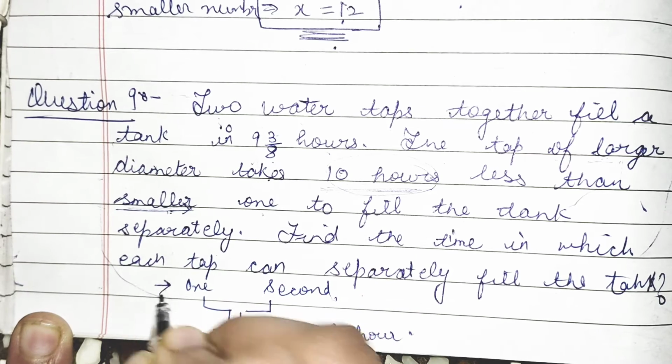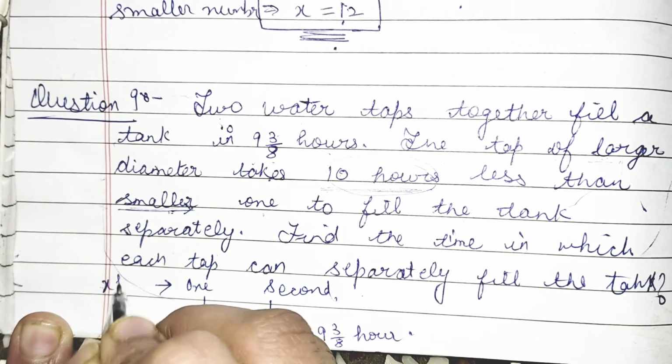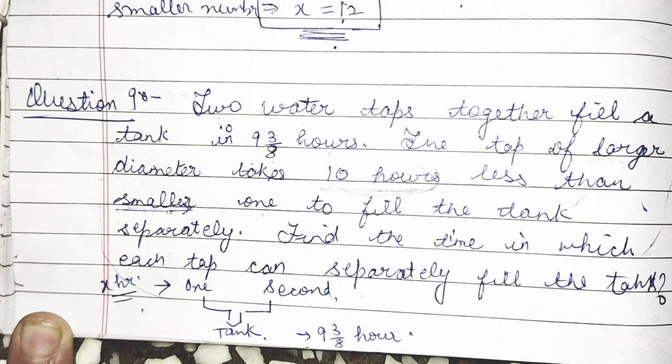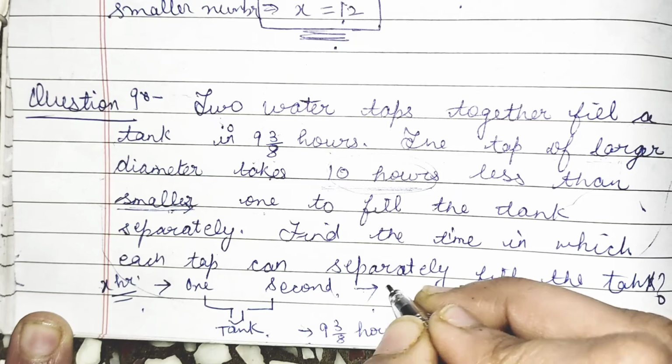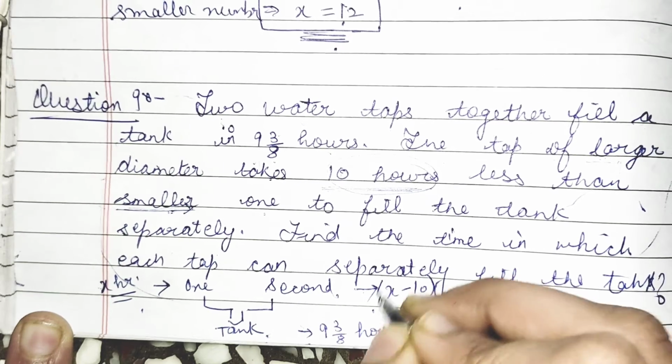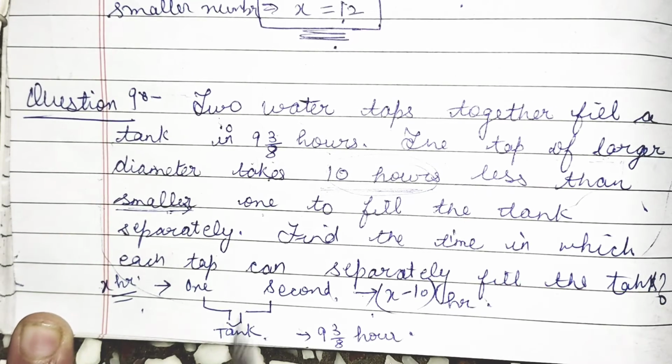So first you should know about the smaller one. So let us suppose that the smaller one takes x hours. Okay, so how much will the larger one take? The larger will take x minus 10 hours. It is similar to that.